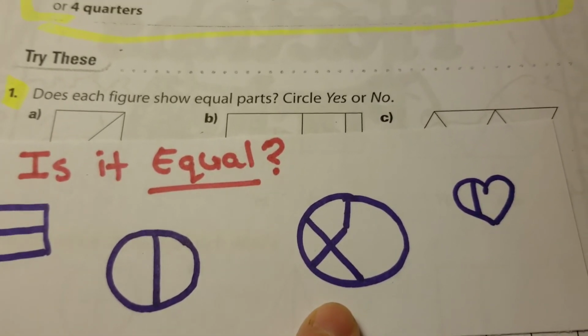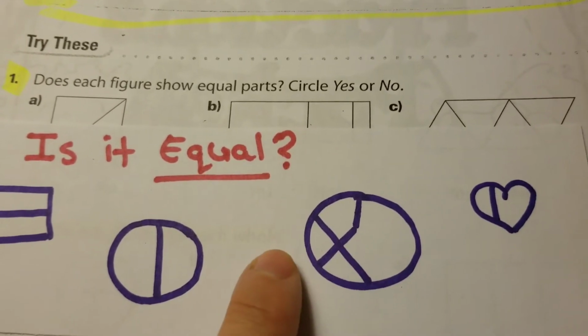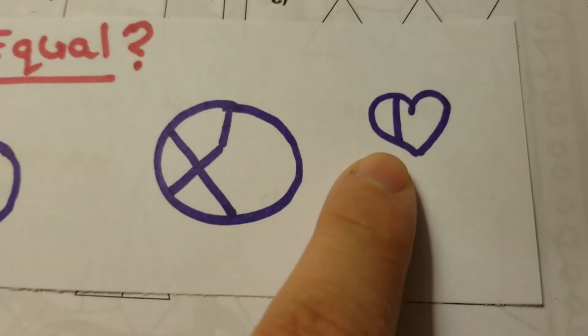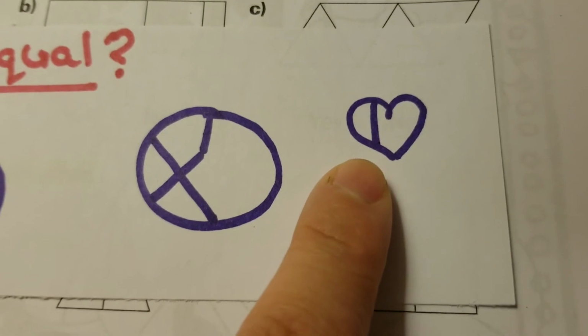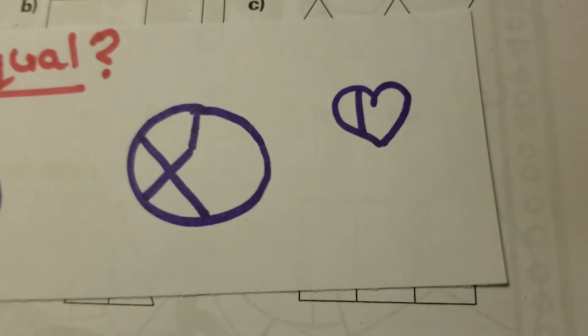That one doesn't look equal at all, does it? This person would have quite a bit more than the other people. And here we have a heart, and that is not equal as well, right? The pieces are not the same size.